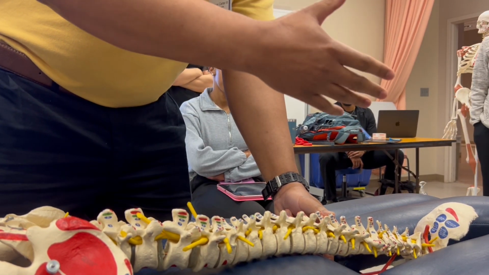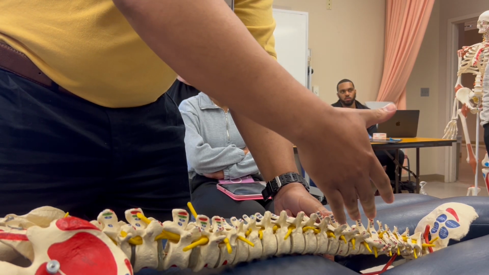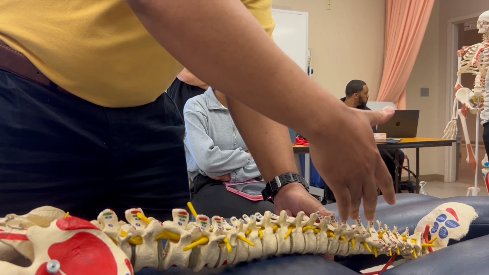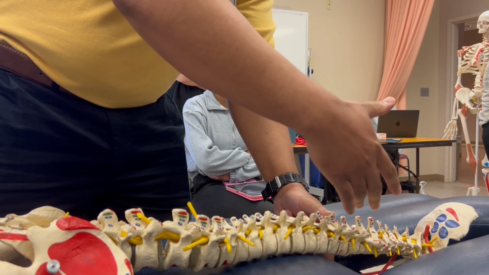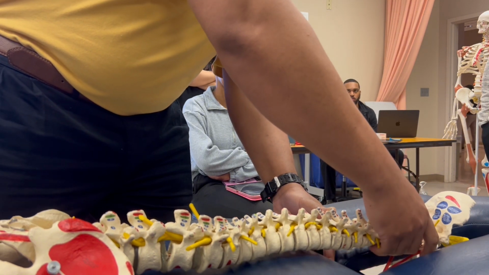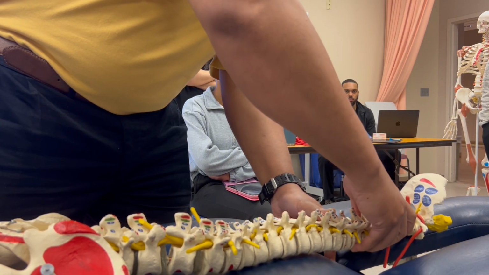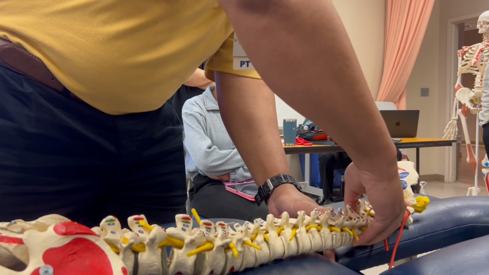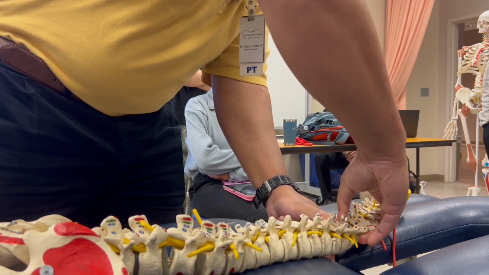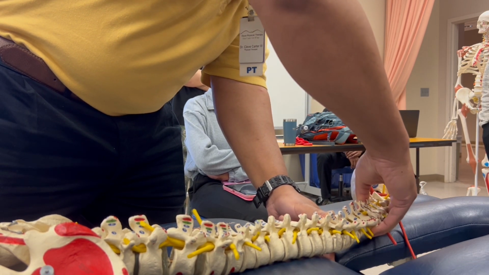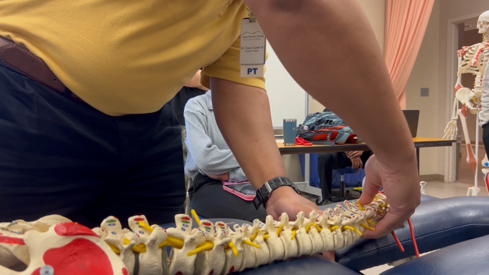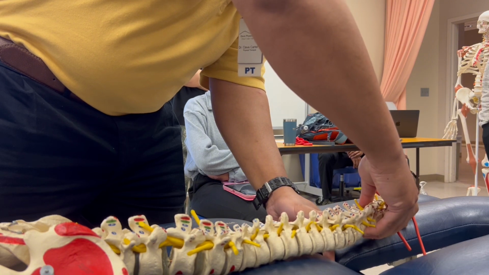What I want to do is create a facet lock down to T2 on T3. I'm going to side bend the patient to the left, down to that segment, and rotate to the right.